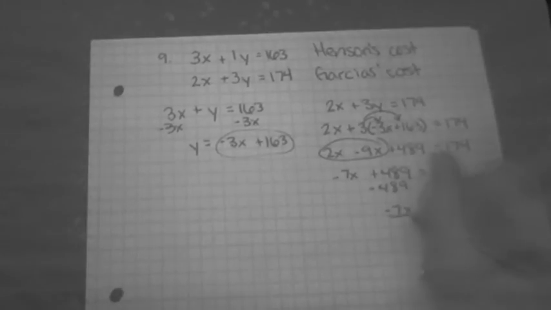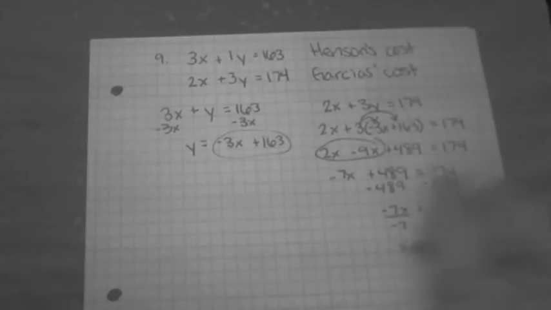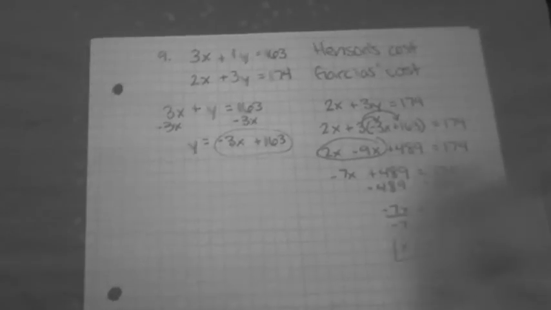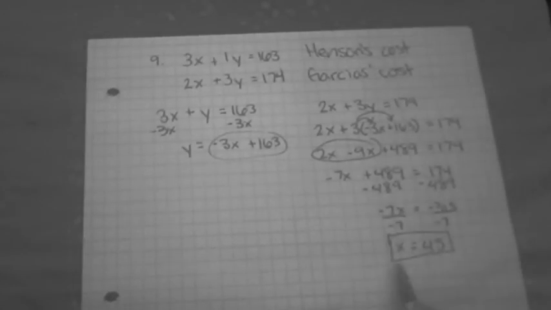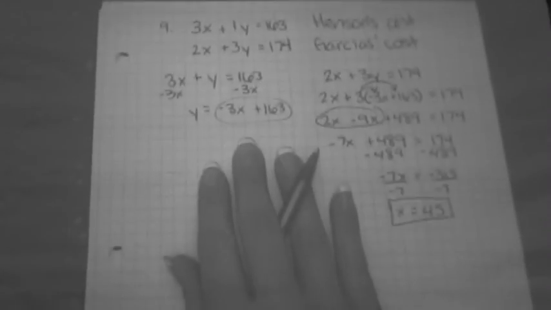I want to divide by negative 7 because I want to get x by itself. So x is going to be equal to negative 315 divided by negative 7, which is going to give me 45 for my answer here. So the cost for an adult ticket is $45. I want to know now what the cost for a child's ticket is. So I can plug this in to either of those original equations, and I can solve for it now.